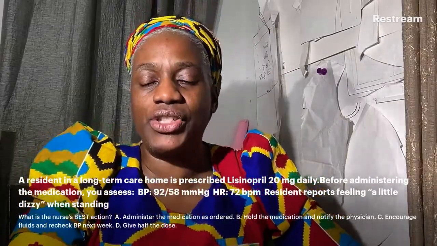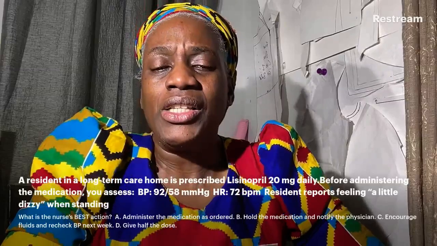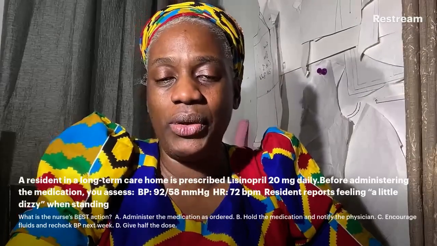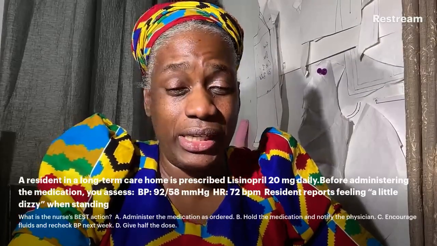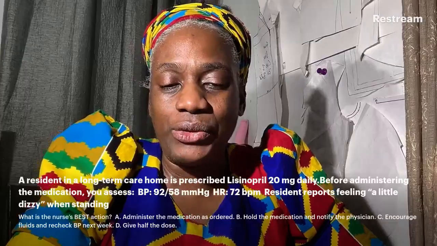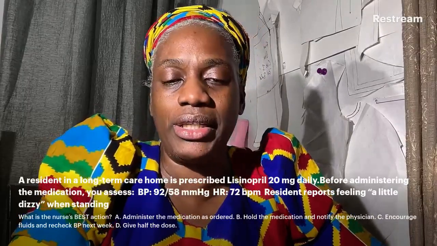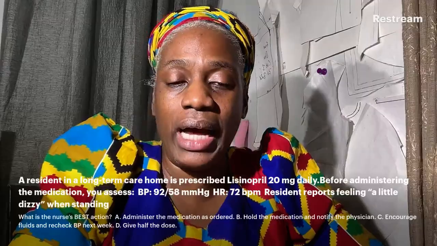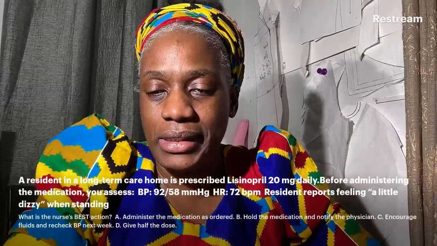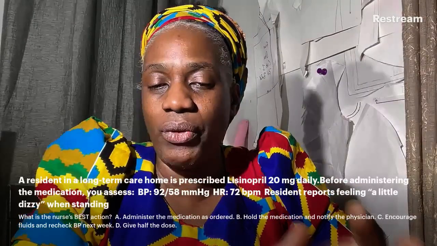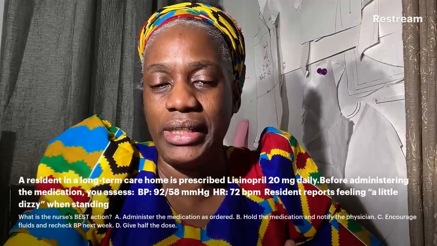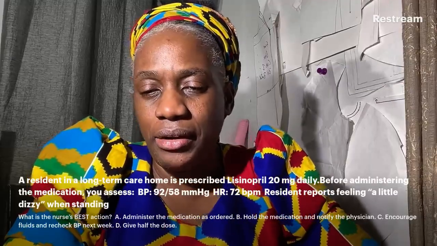You have to look at the situation here. You would look at the blood pressure and definitely see that it is too low. The heart rate is above 60, so it's not that bad. But again, you want to monitor the heart rate. You don't want it too high; you want it to be within a stable range. So one of the red flags we look at here is the blood pressure itself.